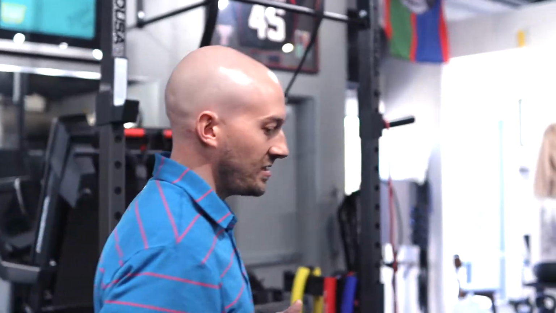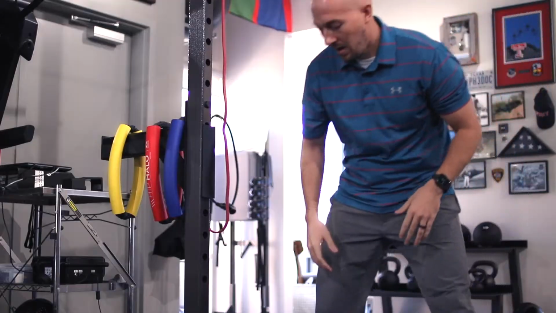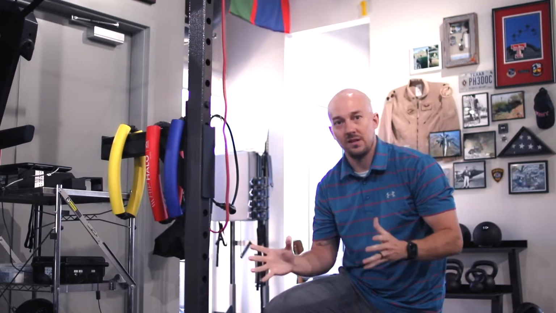All right, so some of the exercises that we really want to make sure that we're incorporating when we have this outside knee pain is both at the knee and the hip. So I'm going to start off with some hip exercises. All I have here is an AirEx stability pad, simply for knee comfort. You don't really need it. A pillow works just fine.